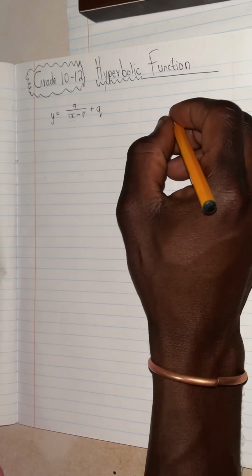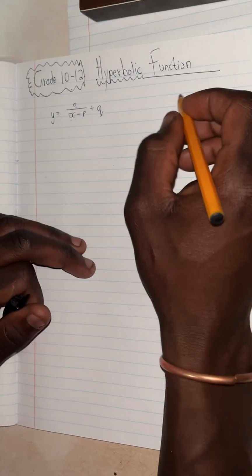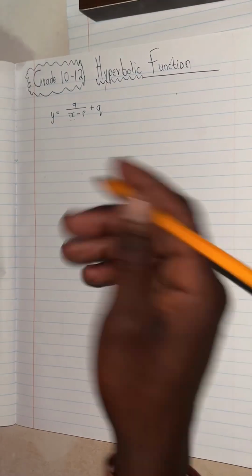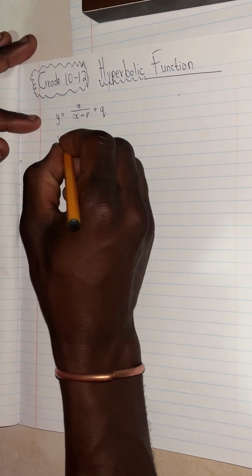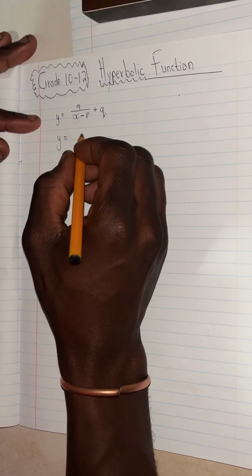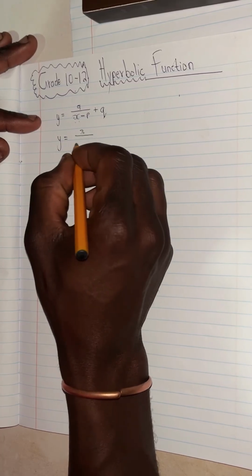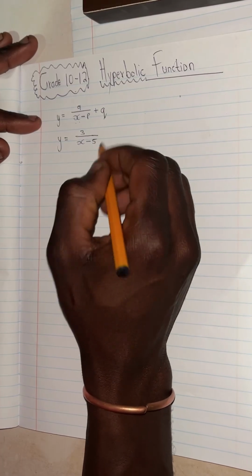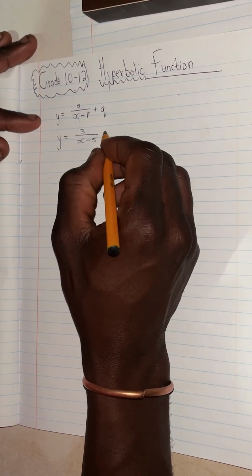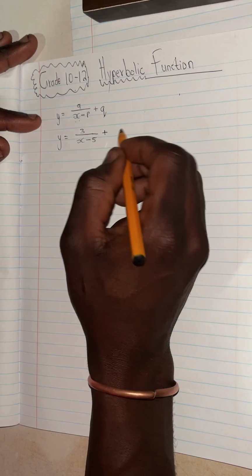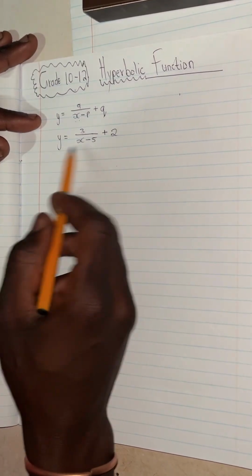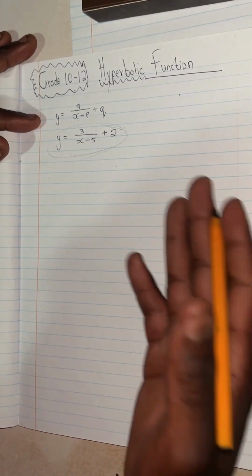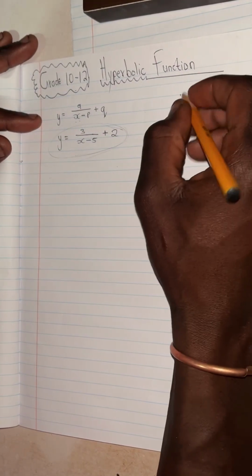For example, let me just generate a valid formula here. Maybe it's 3 over x minus 5, plus 2. Okay, let's say they give you this formula and ask you to draw a graph of it. Then you'll start.